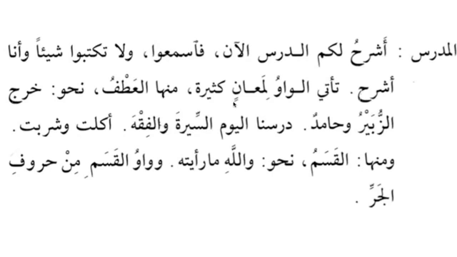Minha. So the waw comes in many meanings. Minhal atfu, and among it is atf. Example, kharaja Zubairu wa Hamidun. So Zubair and Hamid, waw is atf here. Darasna al-yawma sirata wal fiqha. So today we read sirat and fiqh. Akaltu wa sharibtu. Wa minha, again this waw is atf, and in it is al-qasamu, waw al-qasam.